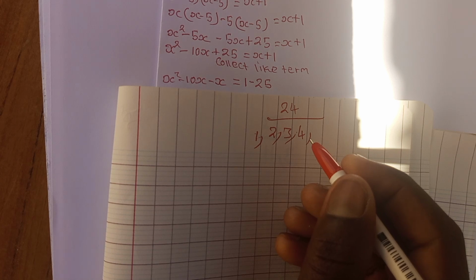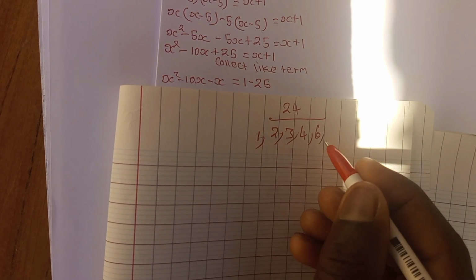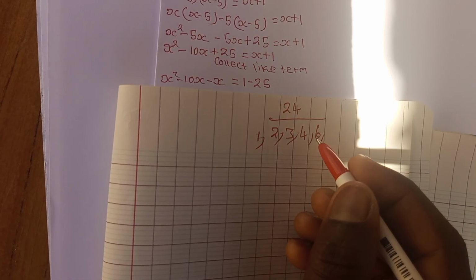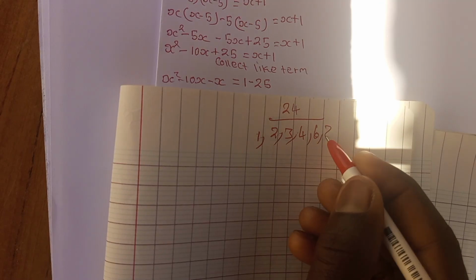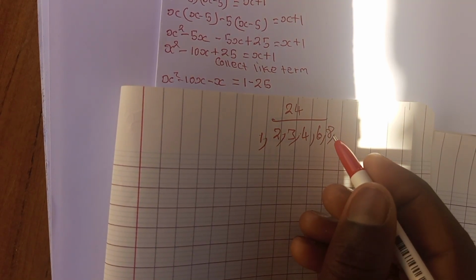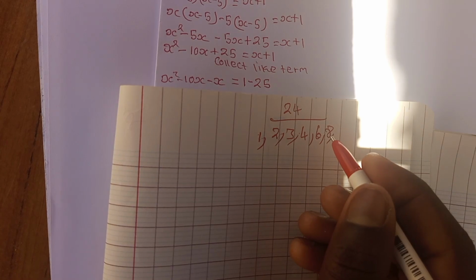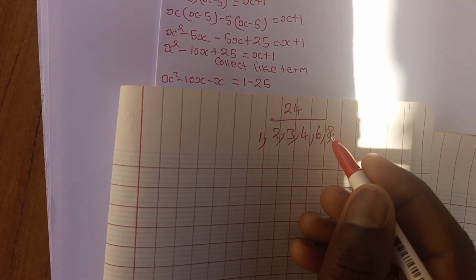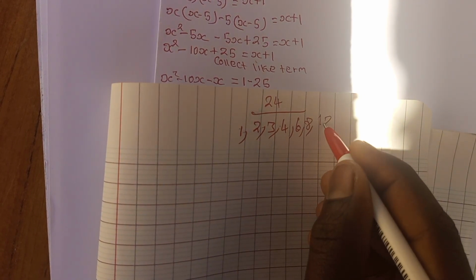And 5 can enter but there is a remainder. 6 can enter, there is no remainder. 7 can enter but there is a remainder. And also 8 can enter, no remainder. 9 remainder. 10 remainder. 11 remainder. 12 can enter without remainder.